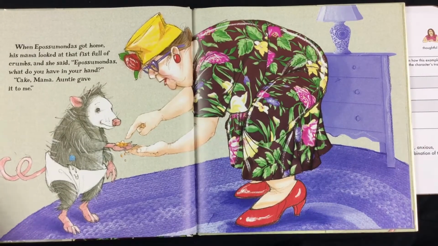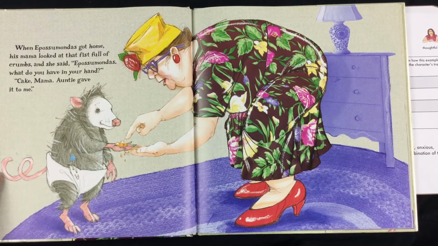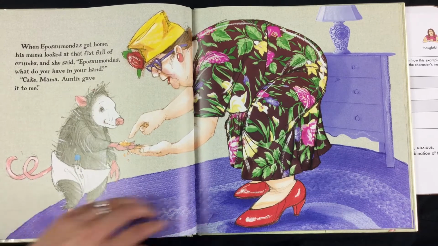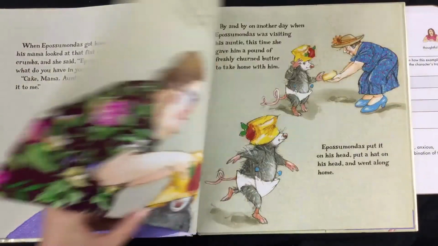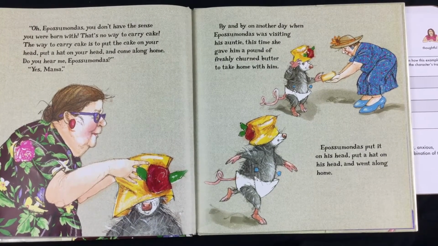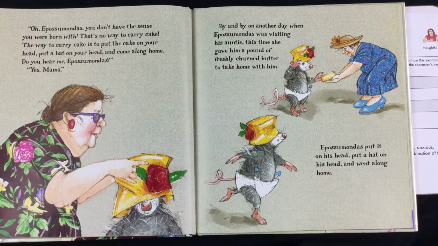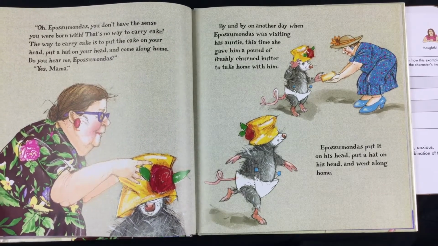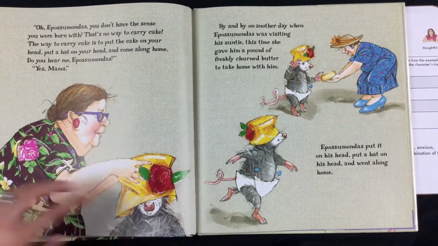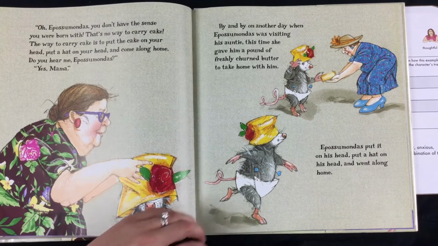When 𝐈𝐧𝐬𝐿 got home, his mama looked at that fistful of crumbs and she said, "𝐈𝐳𝐬𝐿, what do you have in your hand?" "Cake, Mama. Auntie gave it to me." "Oh, 𝐈𝐳𝐬𝐿, you don't have the sense you were born with. That's no way to carry cake. The way to carry cake is to put the cake on your head, put the hat on your head, and come along home. Do you hear me, 𝐈𝐳𝐬𝐿?" "Yes, Mama." By and by, on another day when 𝐈𝐳𝐬𝐿 was visiting his auntie, this time she gave him a pound of freshly churned butter to take home with him. 𝐈𝐳𝐬𝐿 put that on his head, put a hat on his head, and went along home.